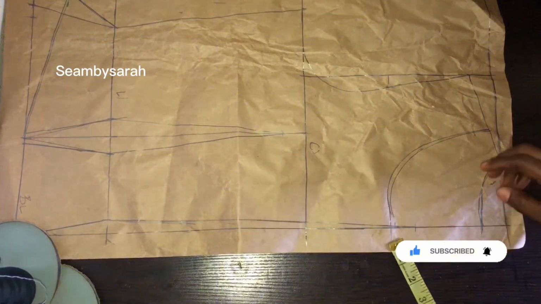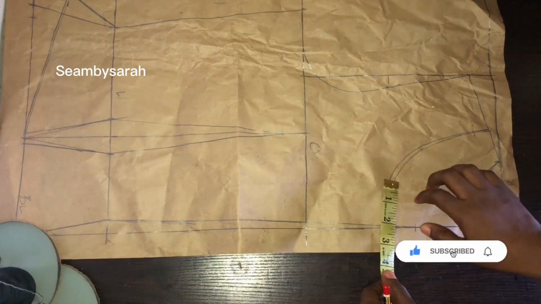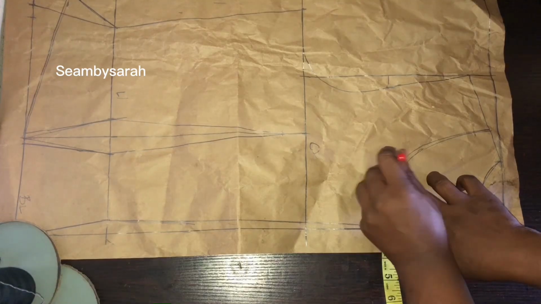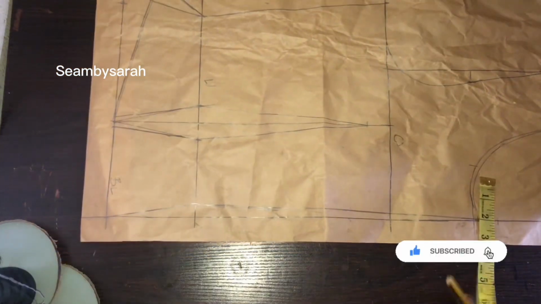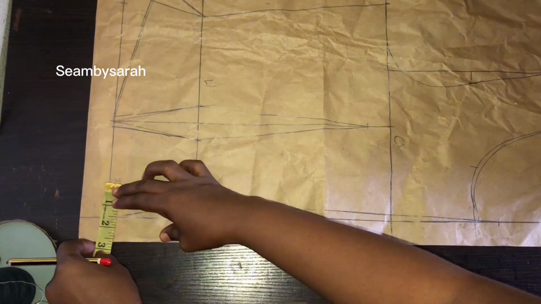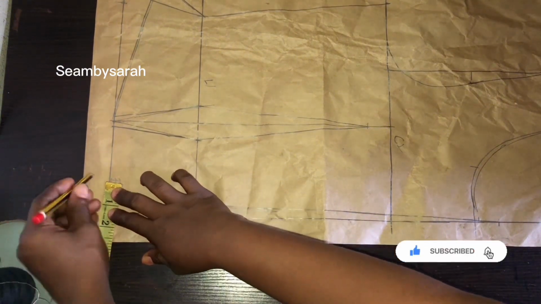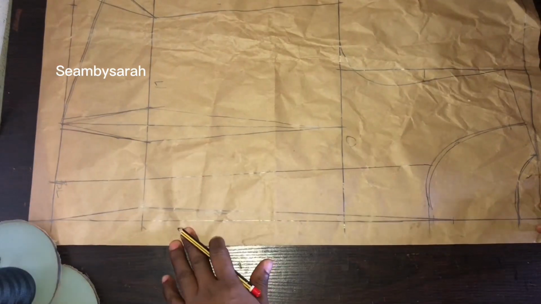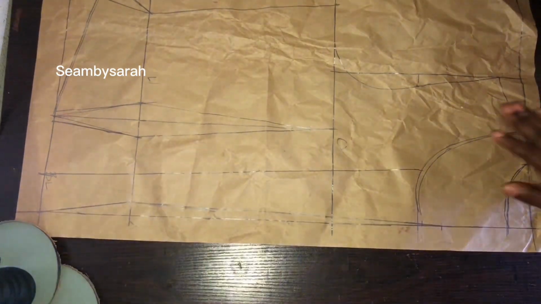For the loop on the back, I'm making use of 2.5 inches. I want it to be very open. 2.5 inches. Then on the hem of the blouse, I will use 1.5 inches. I'll connect it together. So after connecting, this is the loop.